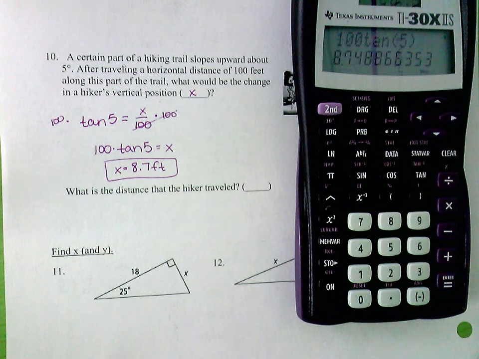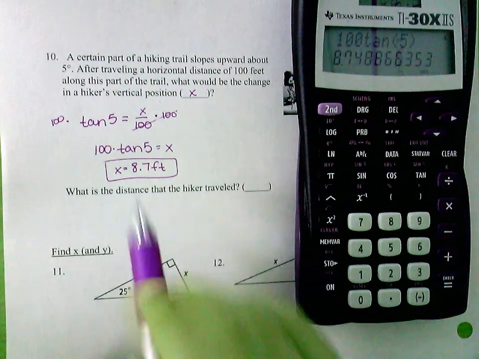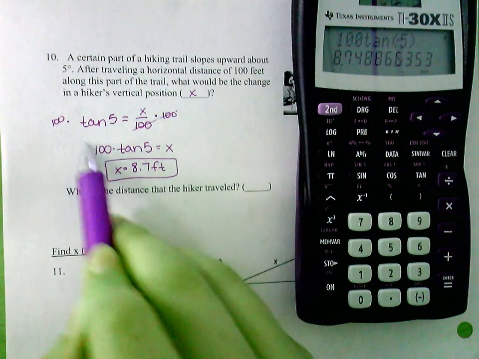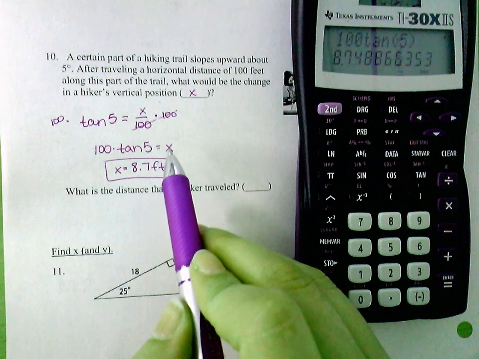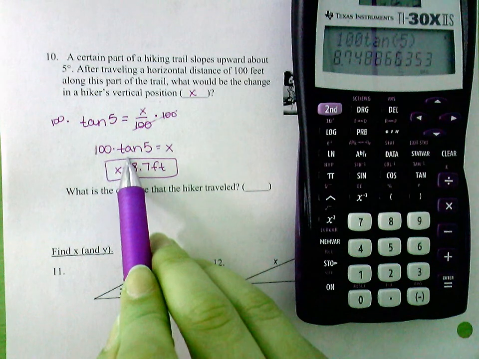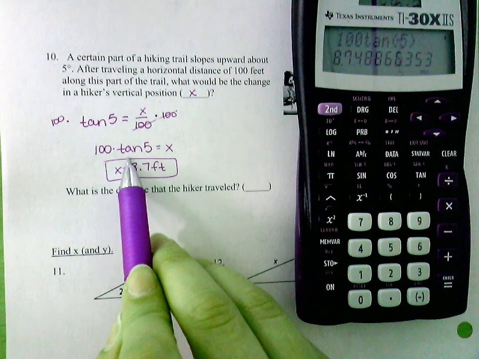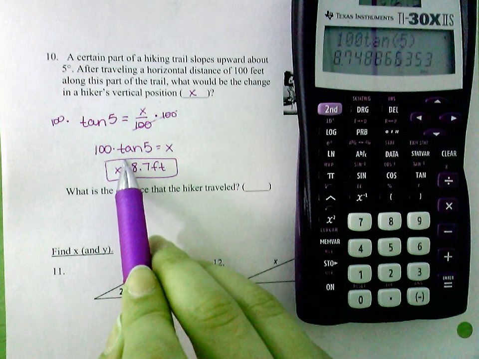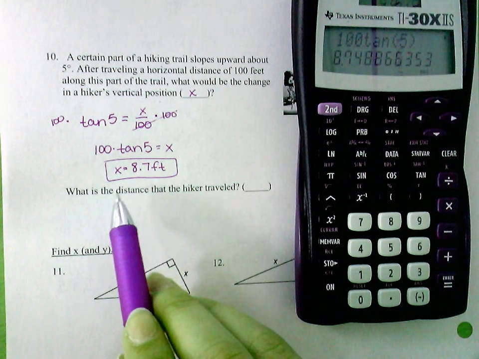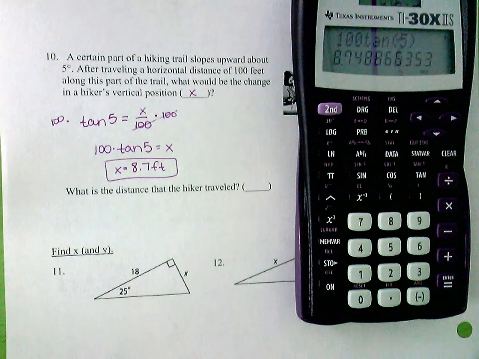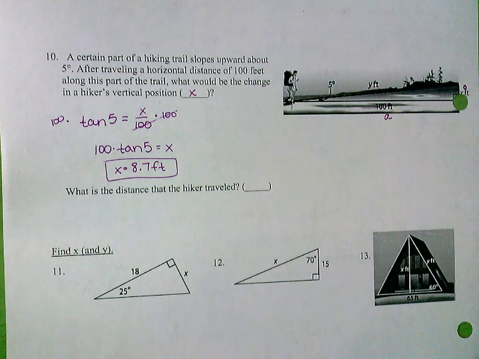On a quiz or test, as long as you write out this portion, I will not mark it wrong because your process is correct, and this is the more exact form anyways. So if you get the incorrect decimal because you don't know how to enter it, it's okay. But I will show you how to do that on a separate calculator after I go through this next part here.